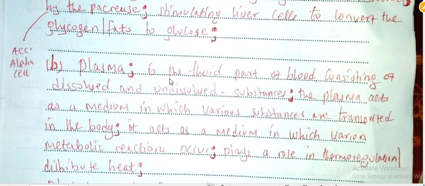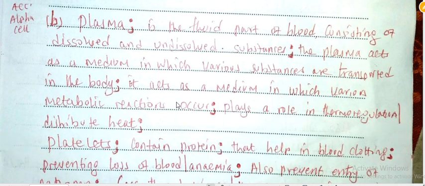We have the plasma, the fluid part of blood consisting of dissolved and undissolved substances. The plasma acts as a medium in which various substances are transported in the body. It also acts as a medium in which various metabolic reactions occur and plays a role in thermoregulation by distributing heat around the body.